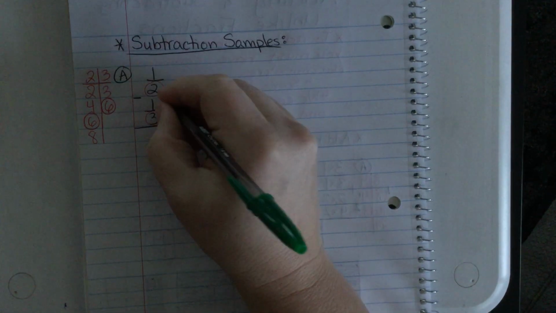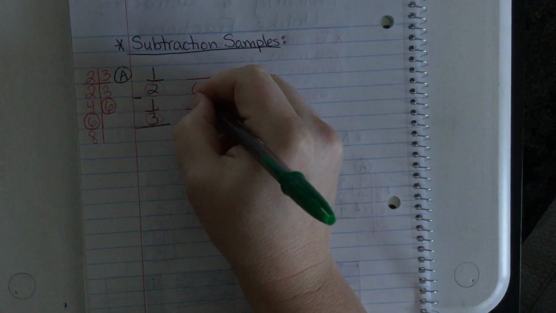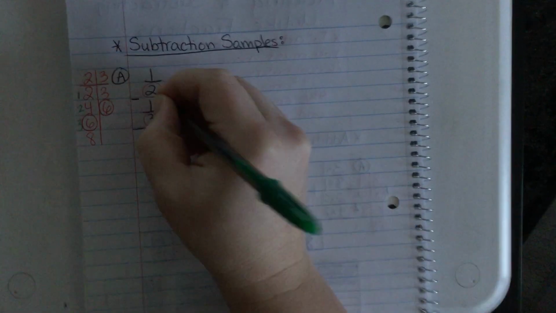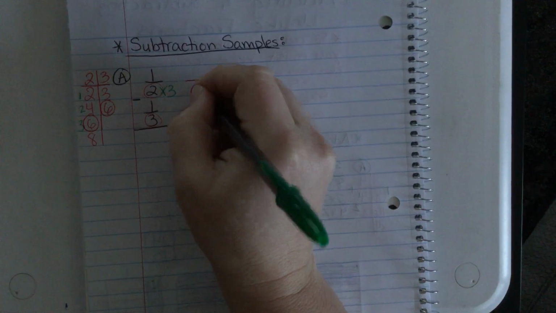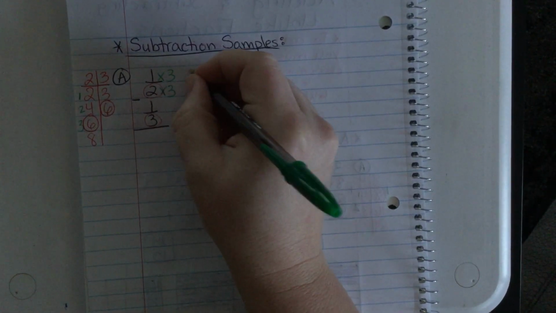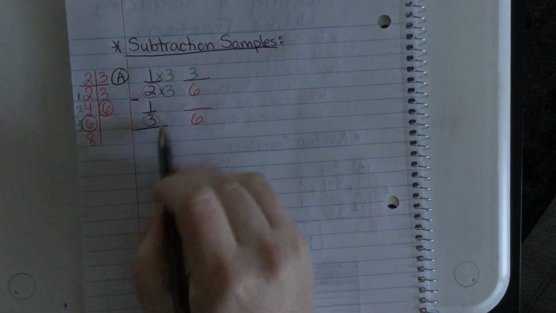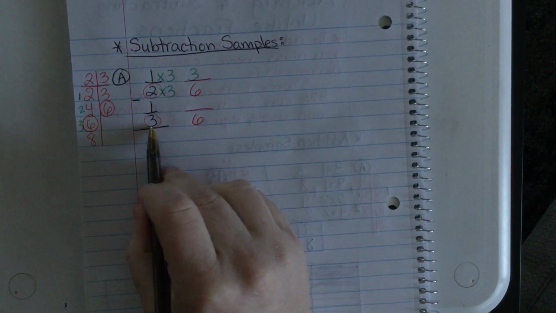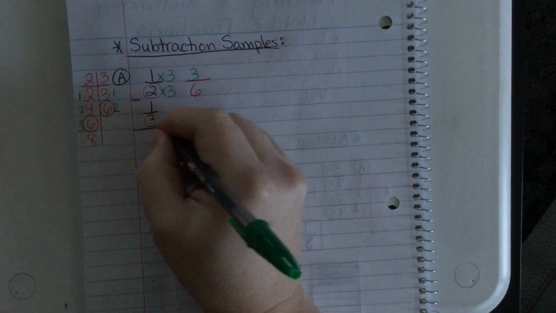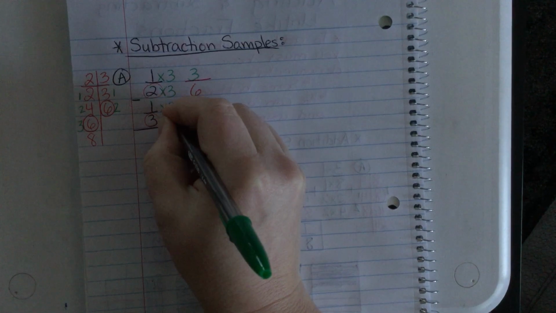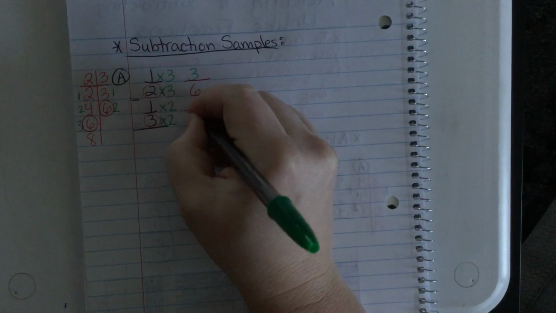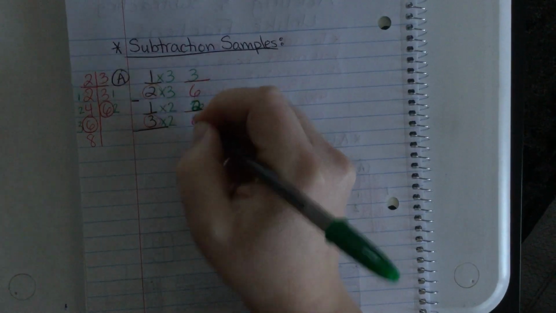Now, how did the 2 turn into a 6? Well, 2 times 3 is 6. Whatever I do to the bottom, I do to the top, and 1 times 3 is 3. Same step for the second fraction. How did the 3 turn into a 6? 3 times 2 is 6, same to the top. 1 times 2 is 6.